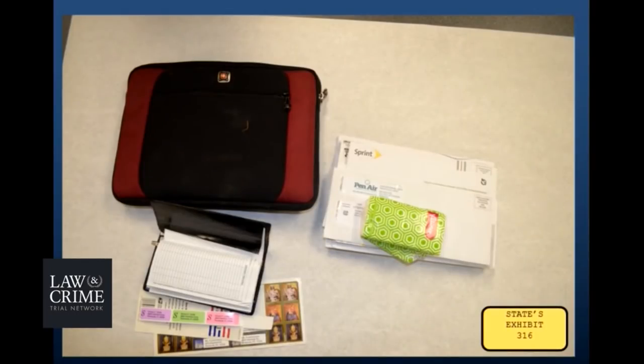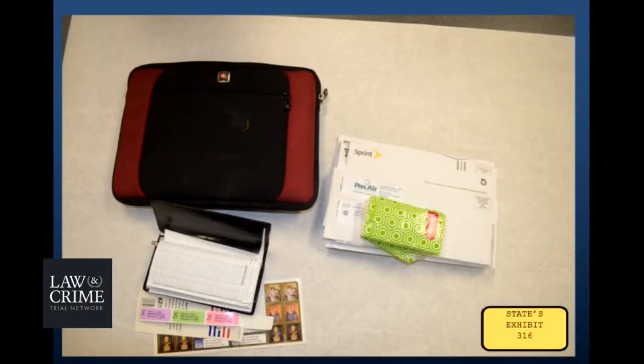How about this little green thing here? The Kleenex package. Oh, that's a Kleenex package? Yes. I guess my reading's not so good. Was Mr. Hartung's DNA on that? No, he was excluded. How about this down here? Did you swab those? I don't remember swabbing those. Mine's in mail, but it's possible if it came in with the mail.